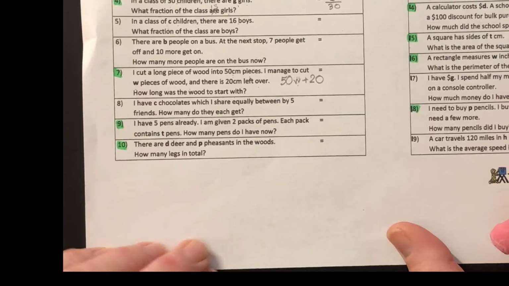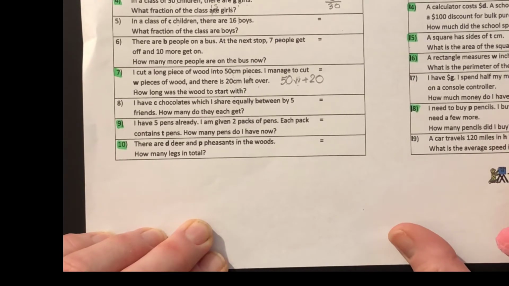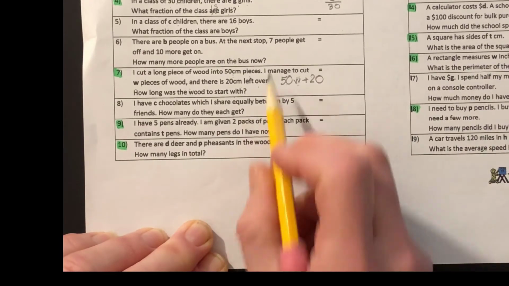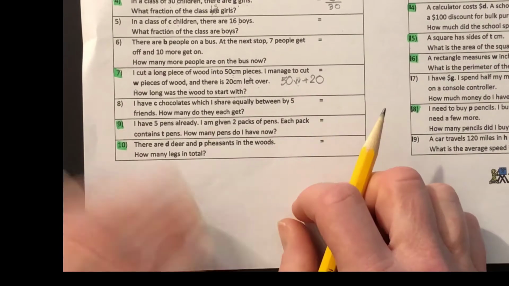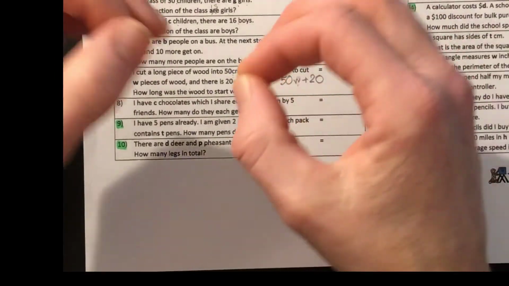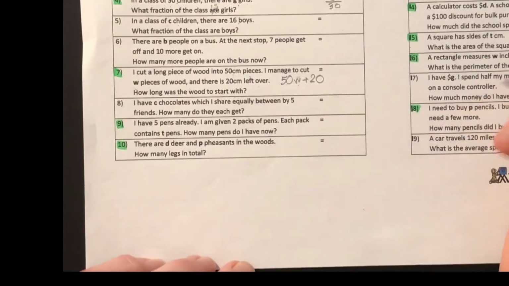Number 9, I have 5 pens already. I'm given 2 packs of pens. Each pack contains 10 pens. How many do I have now? This is very similar to that. You've got what you already have, what you're given, add them together, and that's what you have in all.